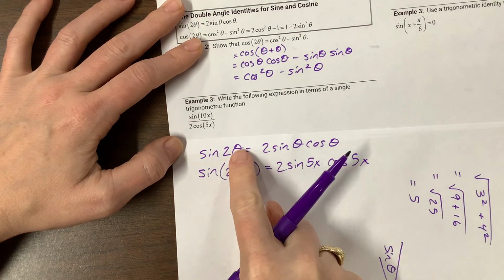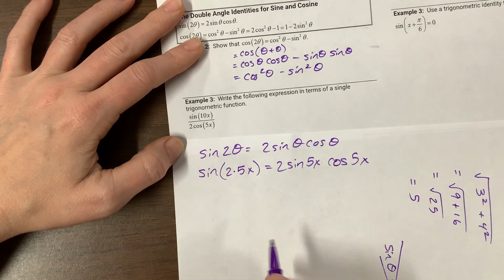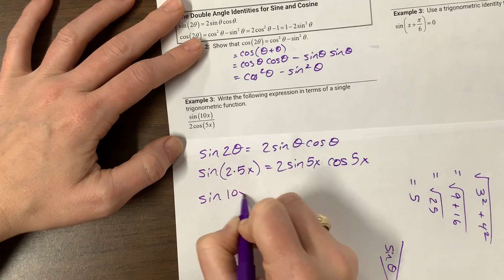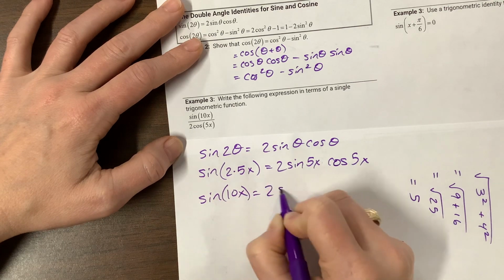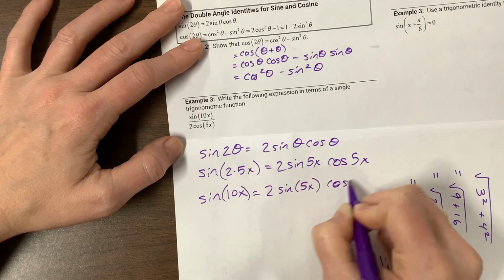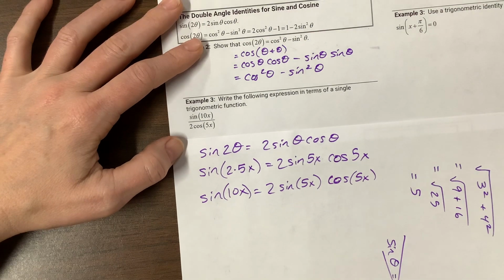Basically I'm just letting theta equal 5x everywhere in that equation. So we have sine of 10x equal to 2 sine of 5x cosine of 5x. Maybe we put parentheses here to help us see what's happening. You don't technically have to.